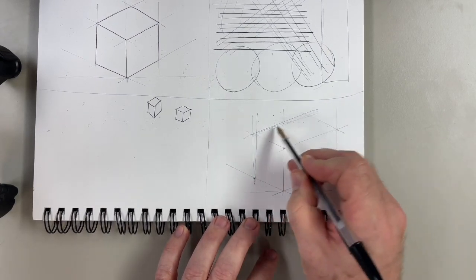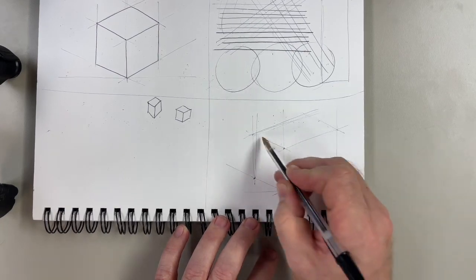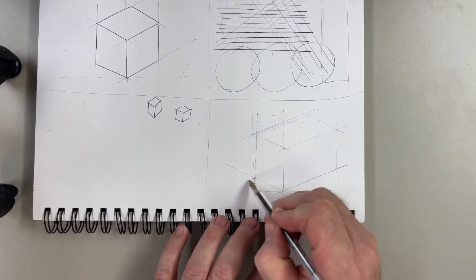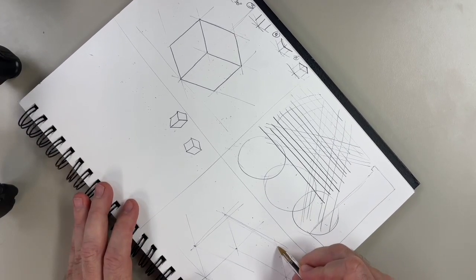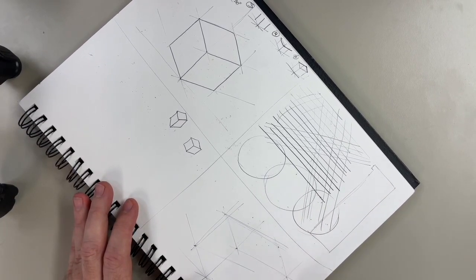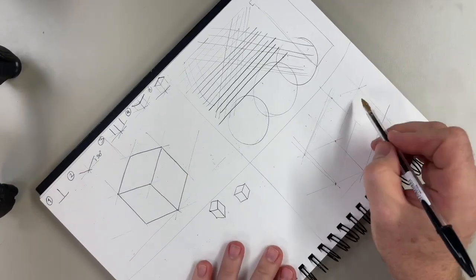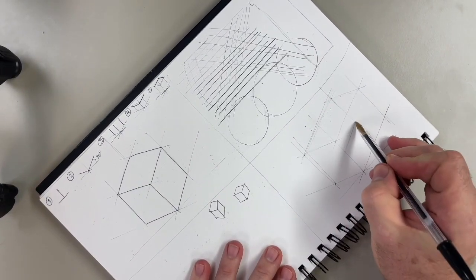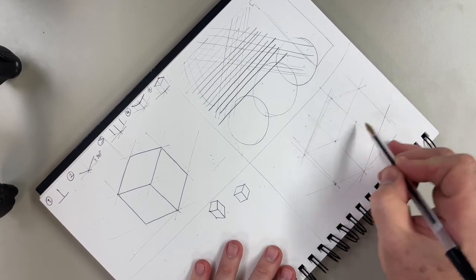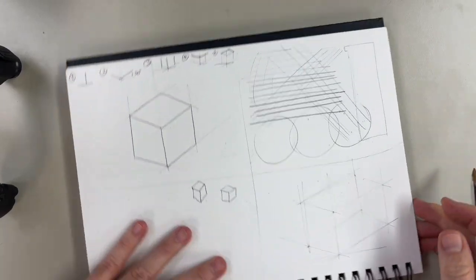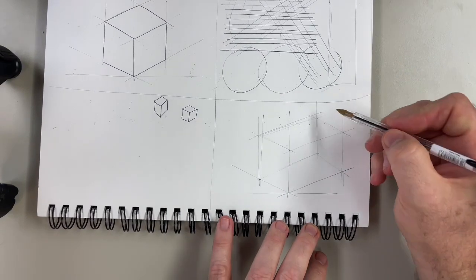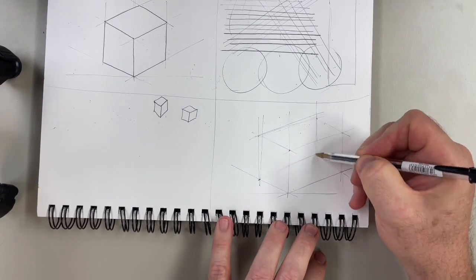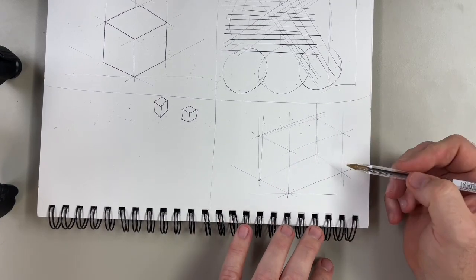I'm going to have a parallel line to this coming through this point for the bottom corner here. Then there'll be a vertical that goes through where those two cross. And then a parallel to this line that goes through these two. And I didn't get that entirely parallel, but we'll work with it.